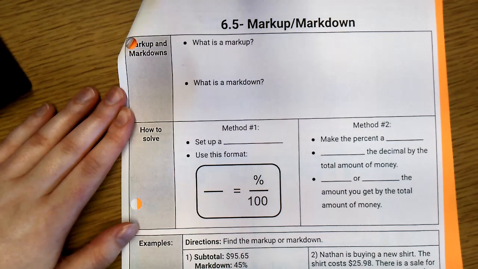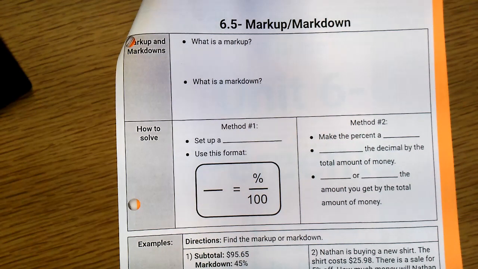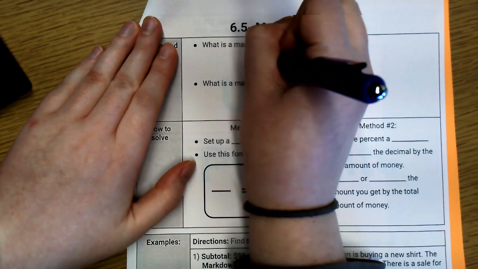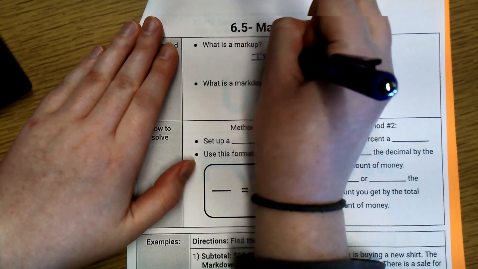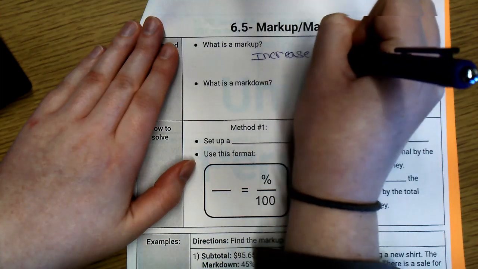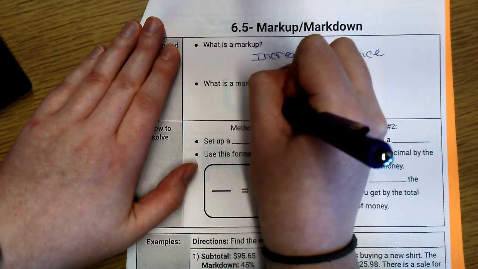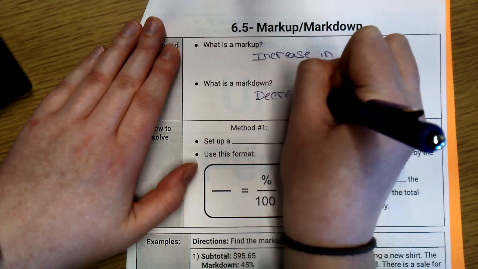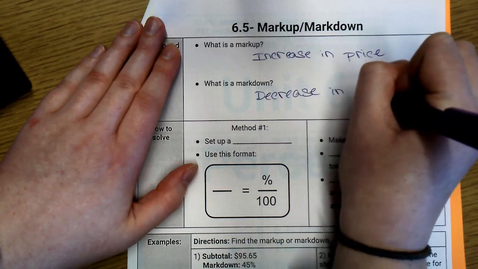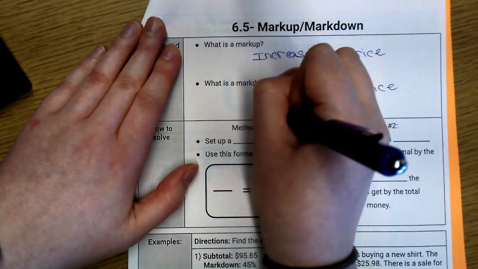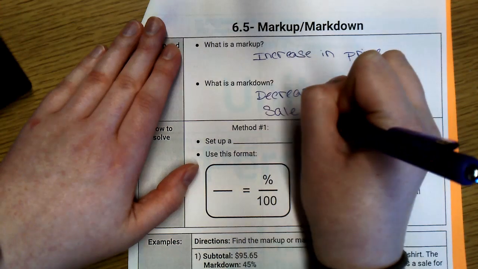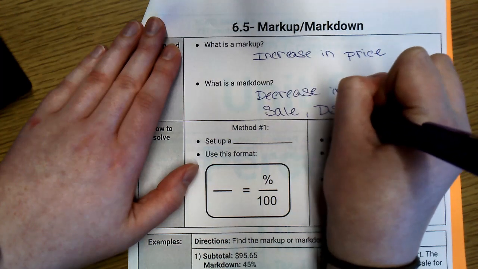Hello everybody, this is the last lesson on our unit on percents, and we are going to talk about markup and markdown. So a markup is an increase in price. A markdown is a decrease in price. So this would be like a sale, or a discount, or maybe you have a coupon.